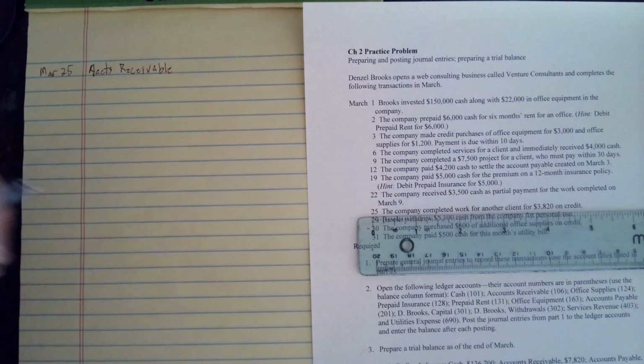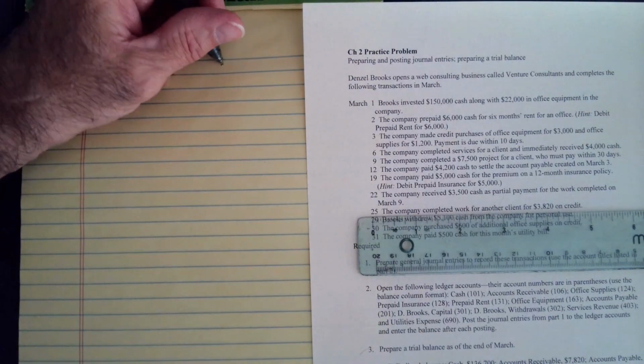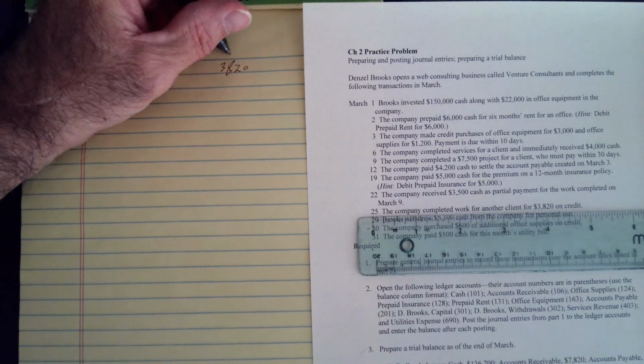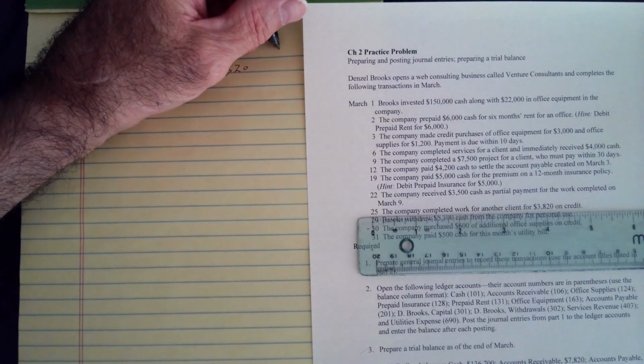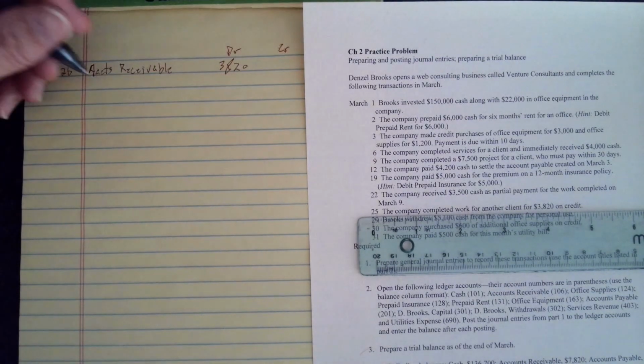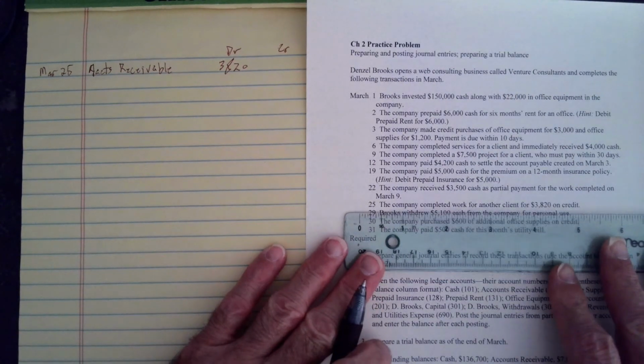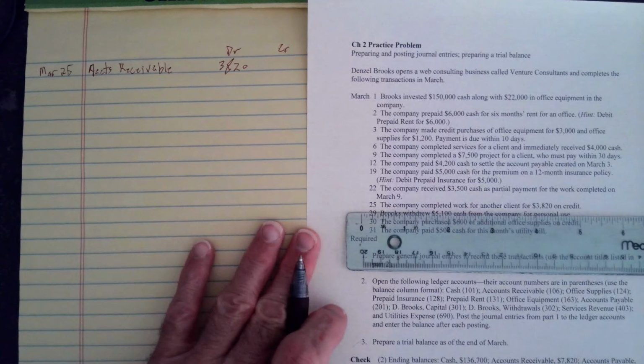And that's for $3,820. And again, because this was work that was done, we're going to credit services revenue.